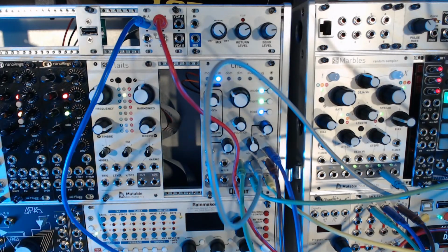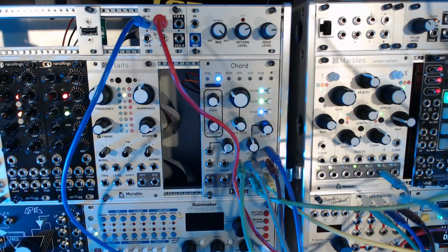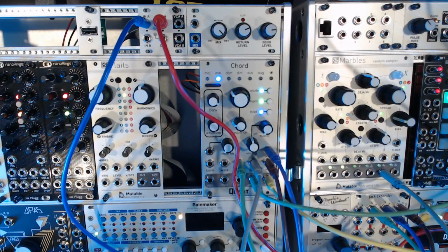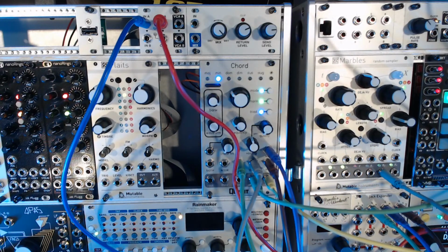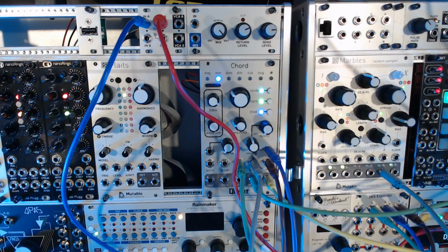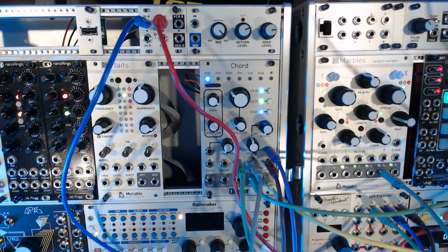So yeah, I think that pretty much sums up the cool stuff you can do with Chord. It's a really great module. You should check it out if you don't have one and you want Polyphony and don't have much room. It may not, well, I guess technically it's probably not actual Polyphony because you can't have separate waveforms per output, but they are fully independent, fully individually tunable outputs.